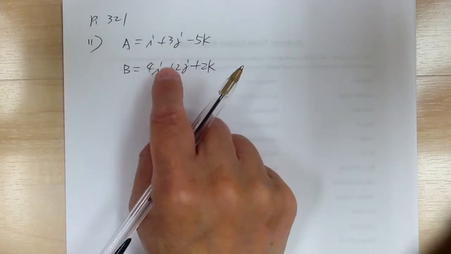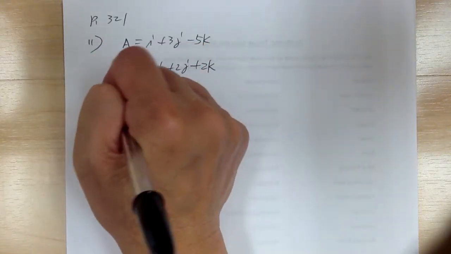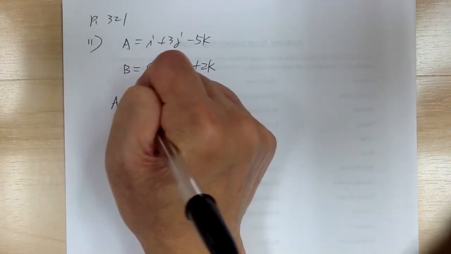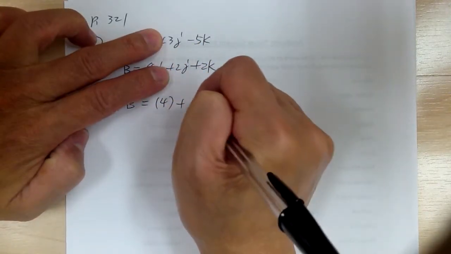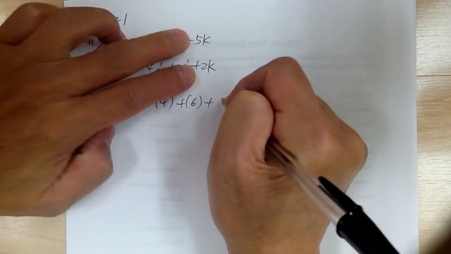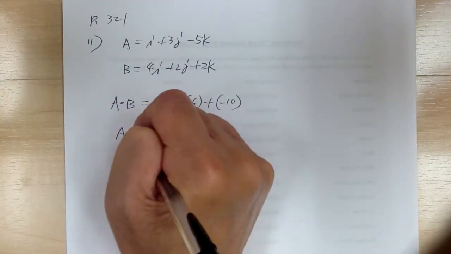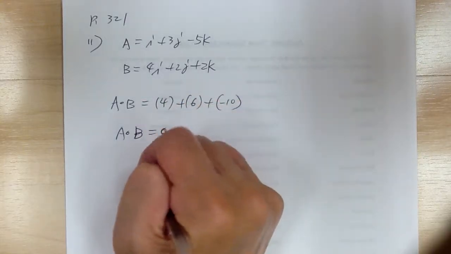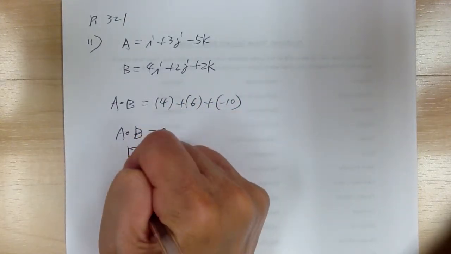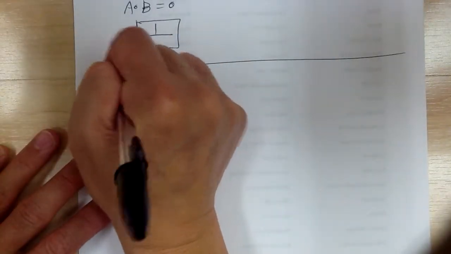So next thing you have to do is check if they are perpendicular. So you take the dot product to see if it's equal to 0. So you multiply, you get 4. Multiply, you get 6. Multiply, you get negative 10. So A dot B equal to 0. So in this case, it's perpendicular. Okay. Let's go to number 13.